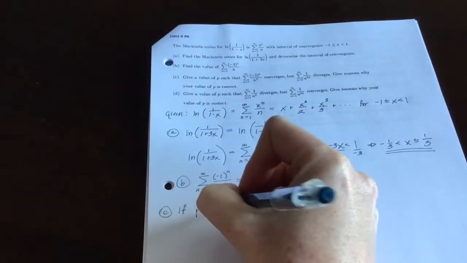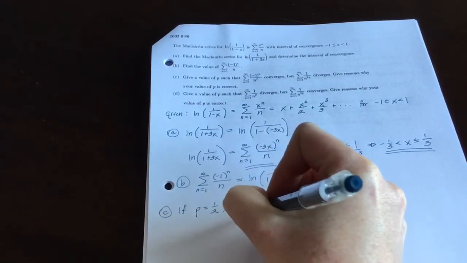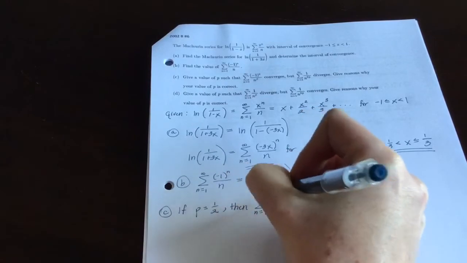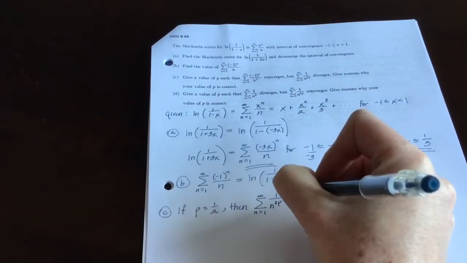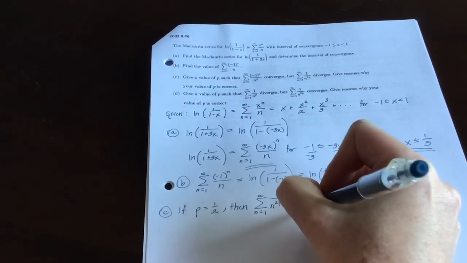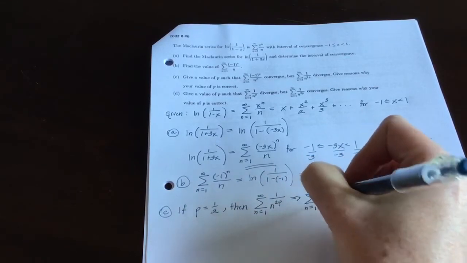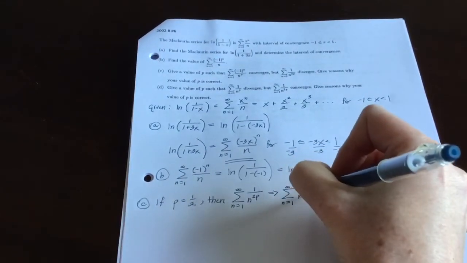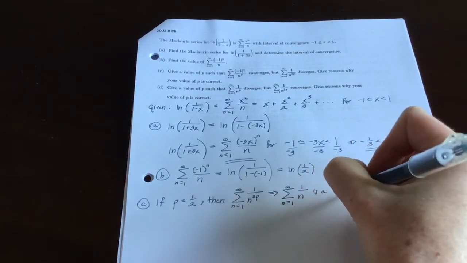So if p is 1/2, then the sum as n goes from 1 to infinity of 1 over n to the 2p would be the sum as n goes from 1 to infinity of 1 over n, and that is a divergent p-series.